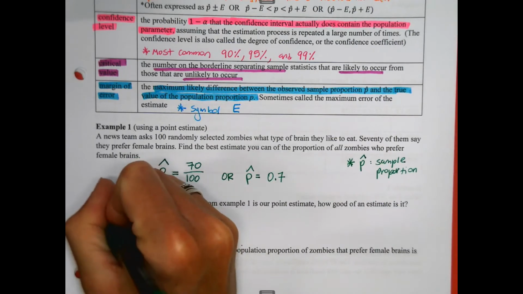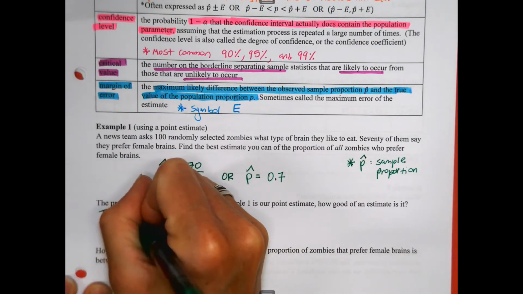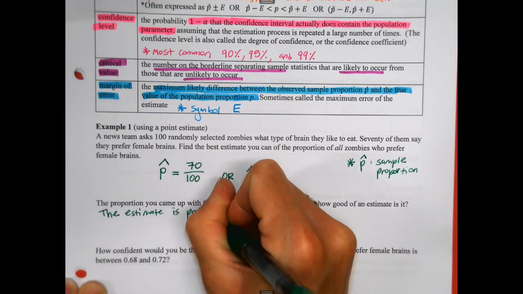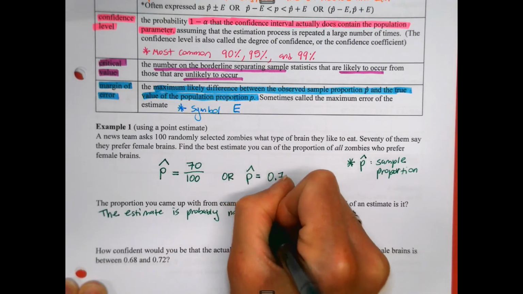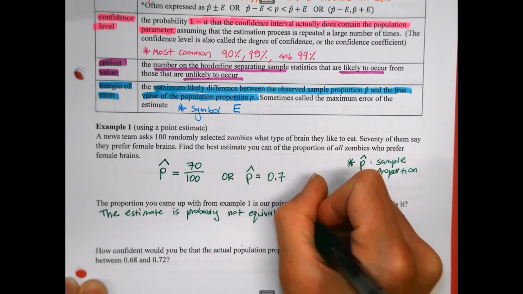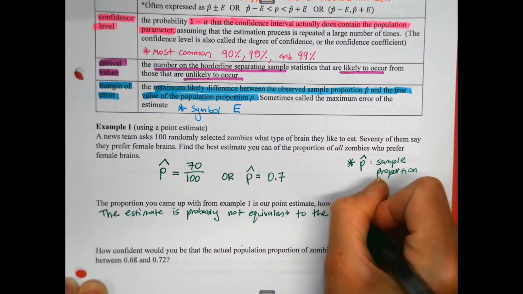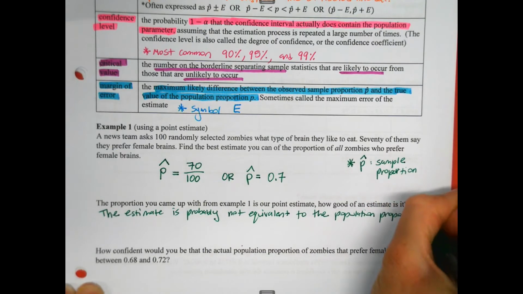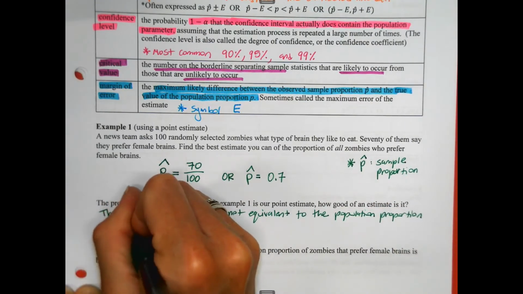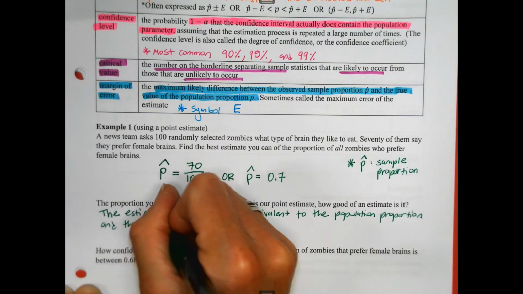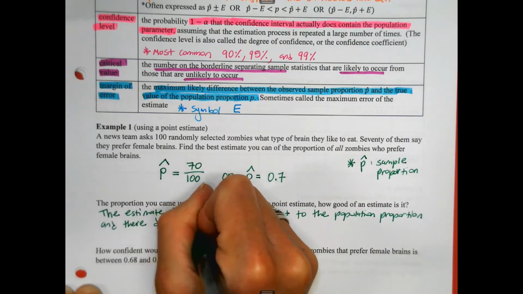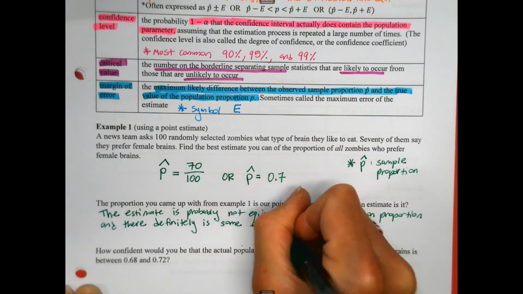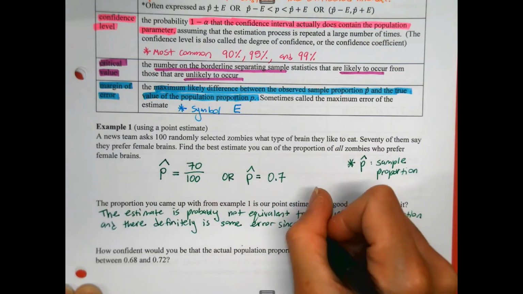So we could say something like the estimate is probably not equivalent to the population proportion, and there definitely is some error since we are using a sample.